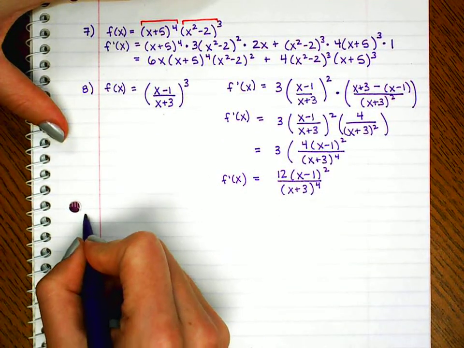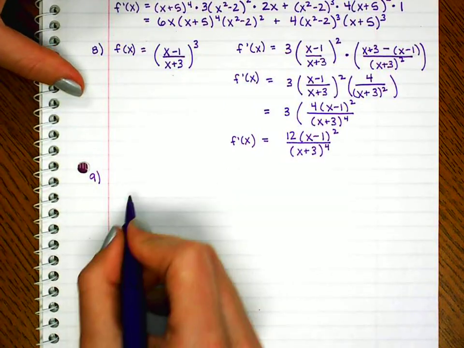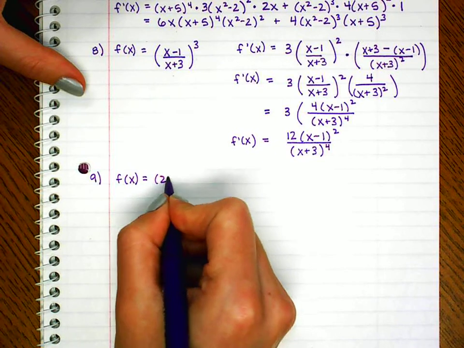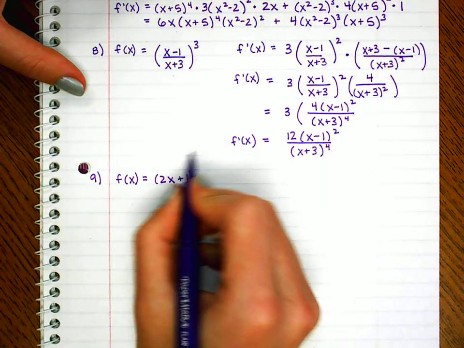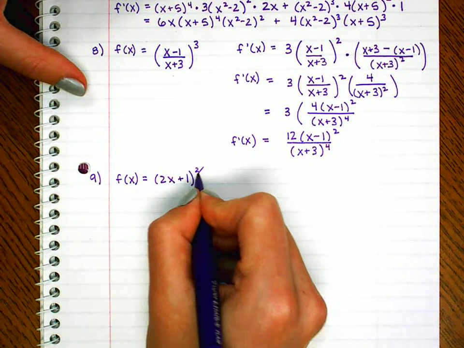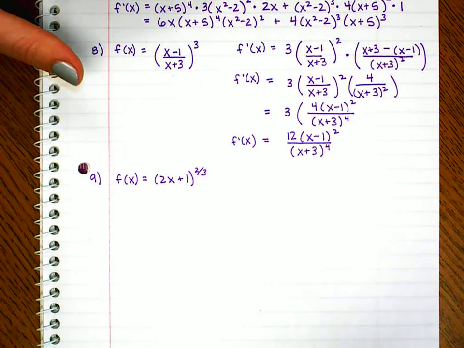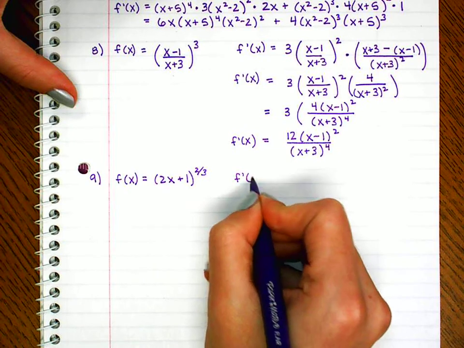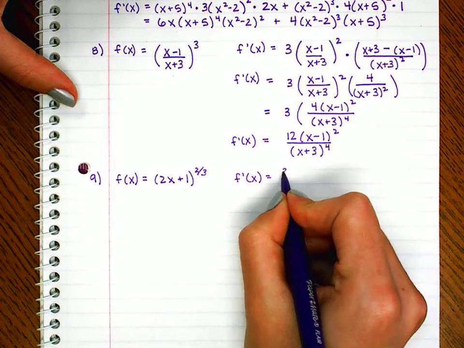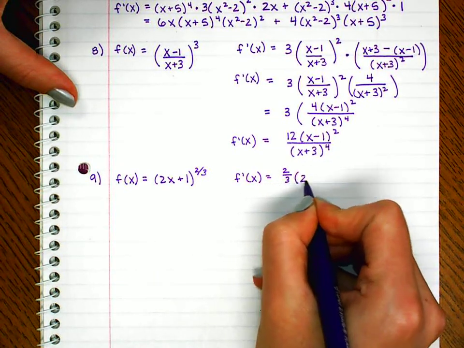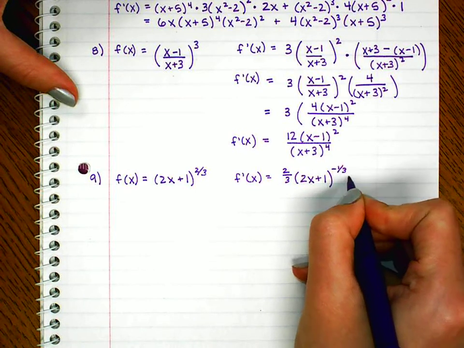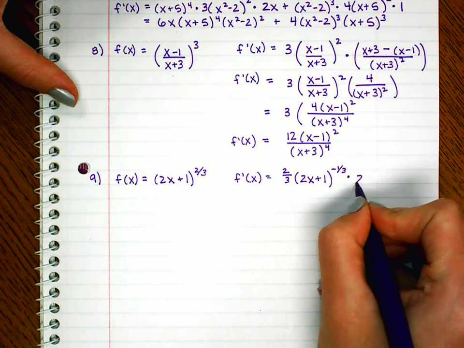Number 9. We have 2x plus 1 raised to the 2/3. I see stuff raised to the 2/3. It's going to be a chain rule. So bring down the 2/3, plug in the stuff, subtract 1, times the derivative of the inside. The derivative of the inside is just 2.